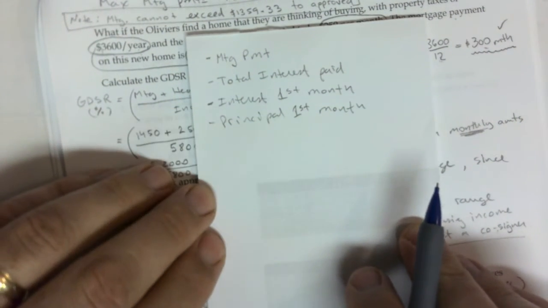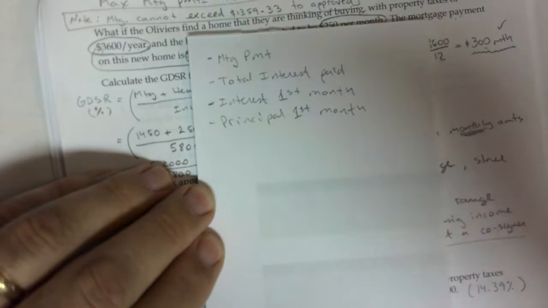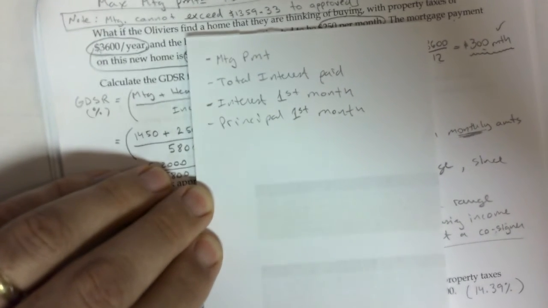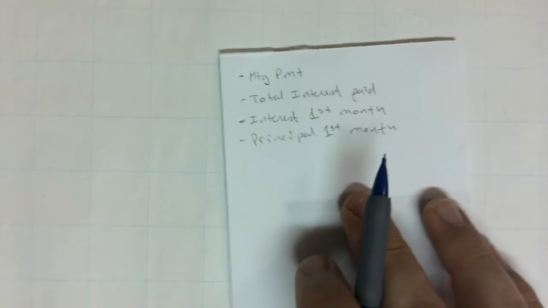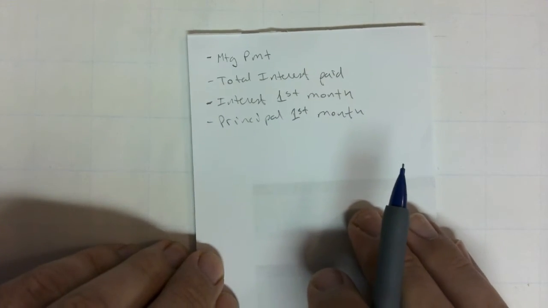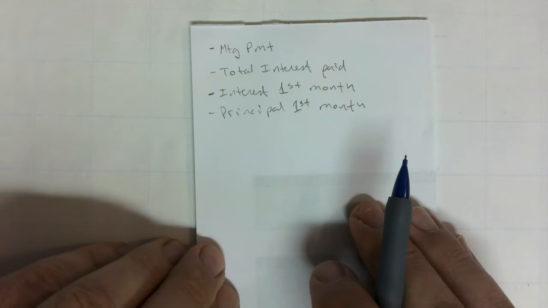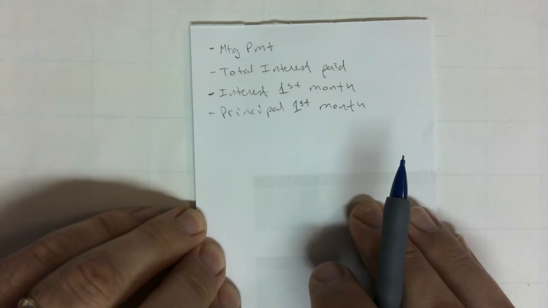Those are things that we did at the very beginning, right? Let me just focus once here. You can see a bit better. Okay, so mortgage payment, total interest paid, interest in the first month, principal in the first month.